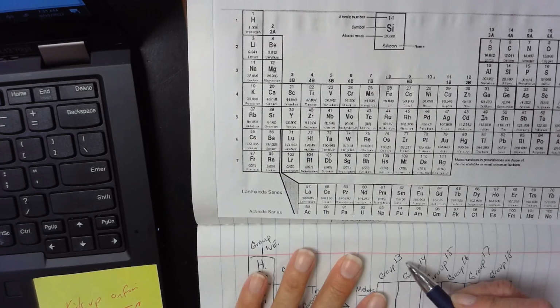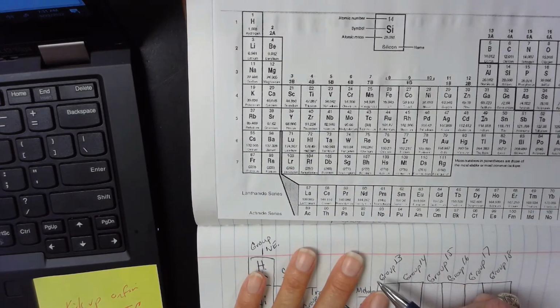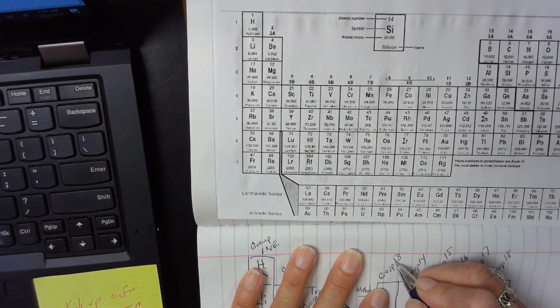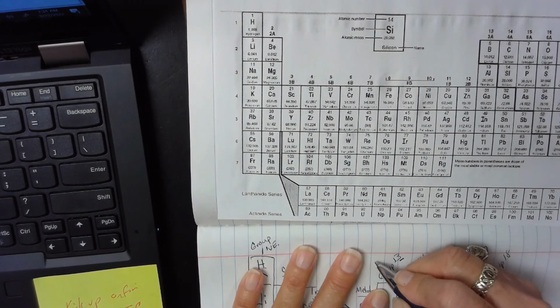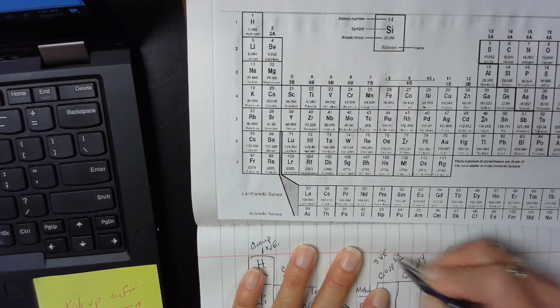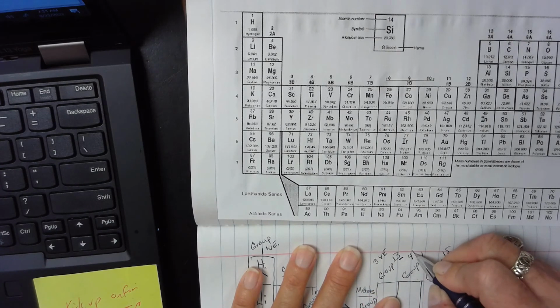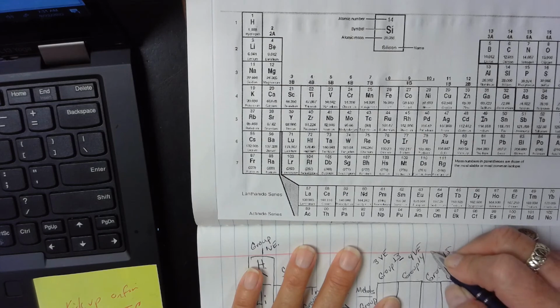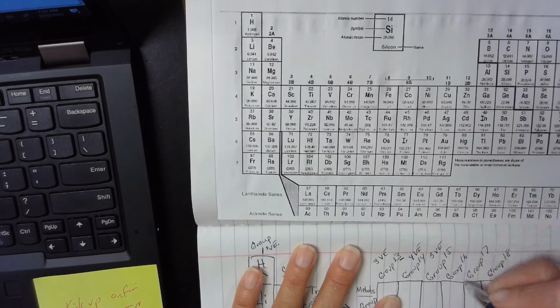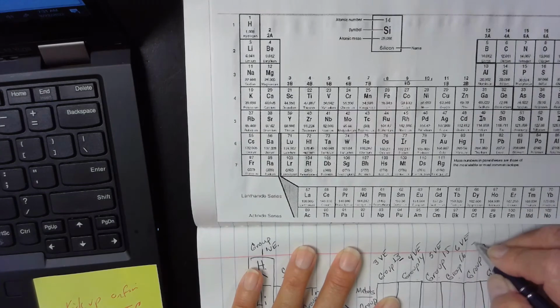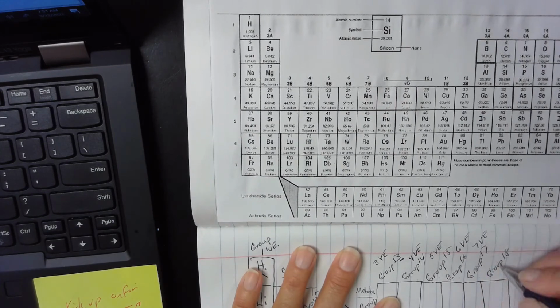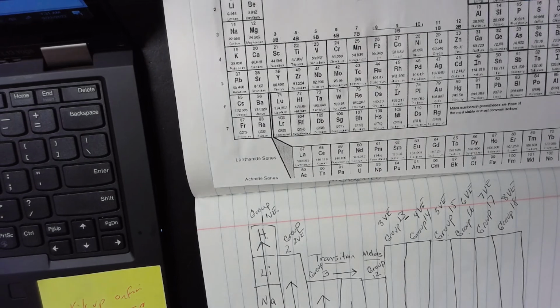So group 13, we know that it can't have 13 in its outer ring. But if you drop the 1 and only look at the 1's place right there, group 13 has 3 valence electrons. Group 14 has 4 valence electrons. Group 15 has 5 valence electrons. Group 16 has 6 valence electrons. Group 17 has 7 valence electrons. And group 18 has 8 valence electrons. I'll let you catch up.